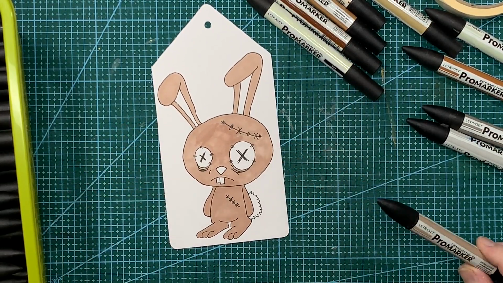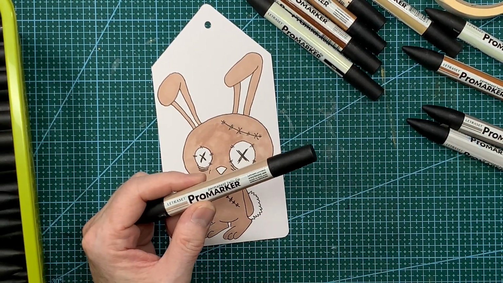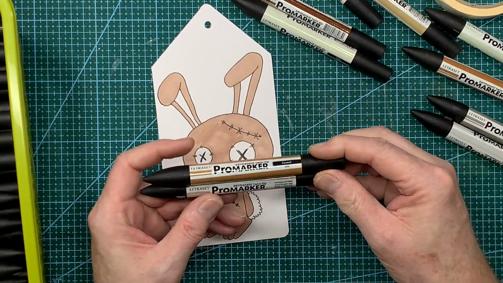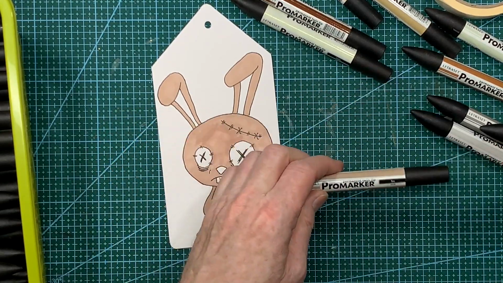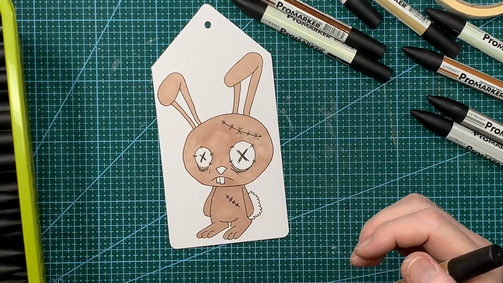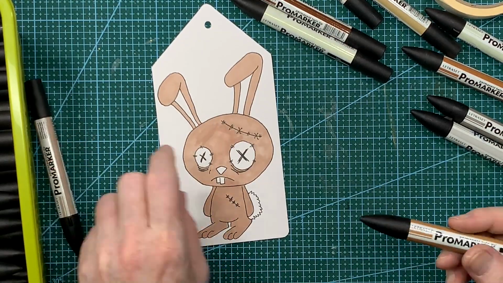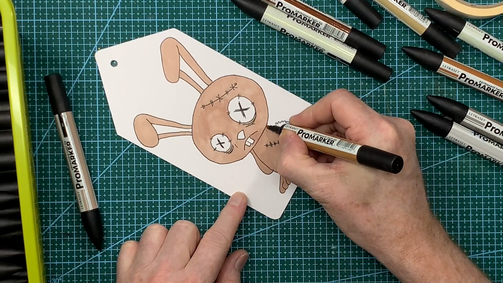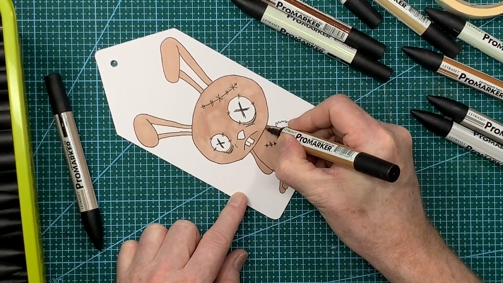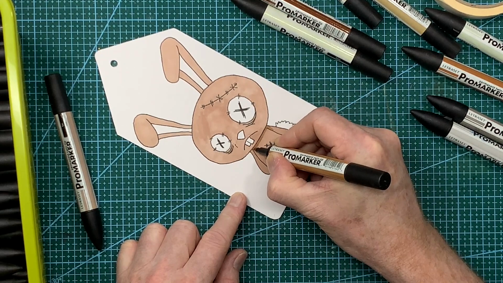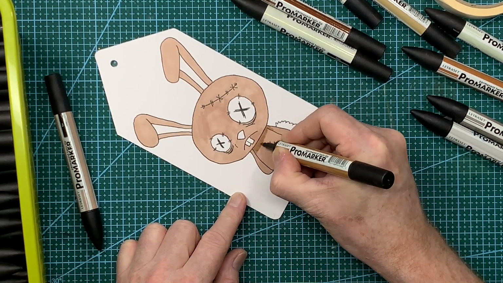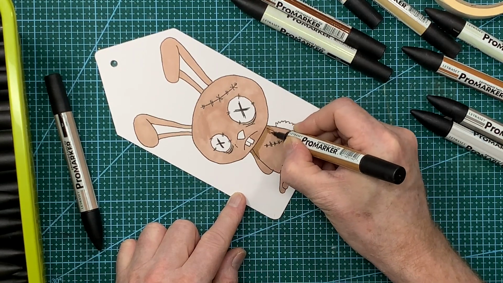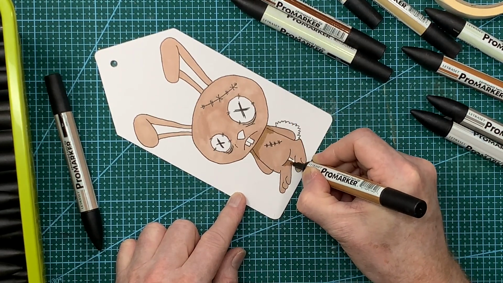Okay, so that's the first layer. So what we need to do now is we need to try and find a slightly darker colour that's going to help us with the shadow. So this might just be a little bit warmer. So we'll just bring the shadows down a little bit.